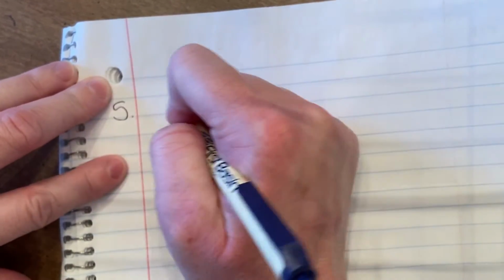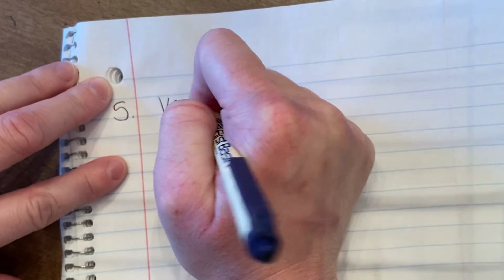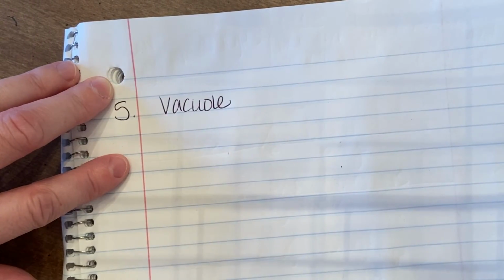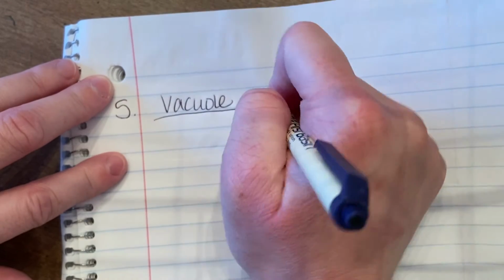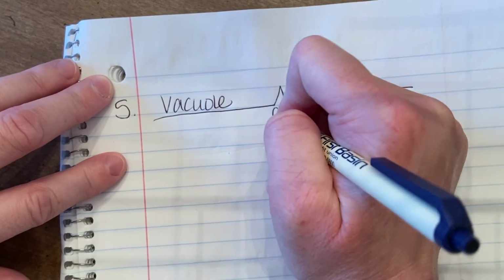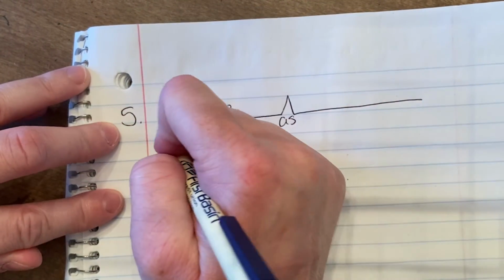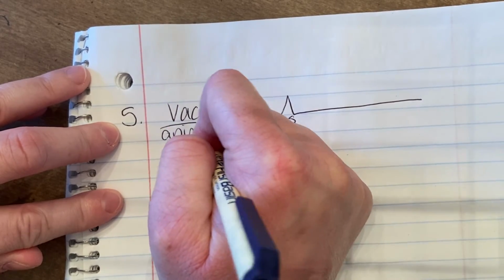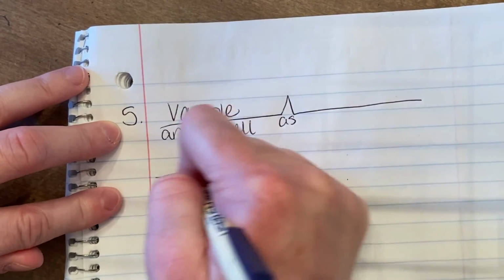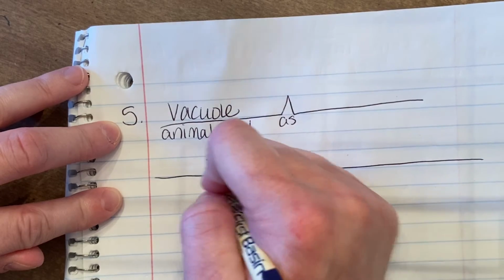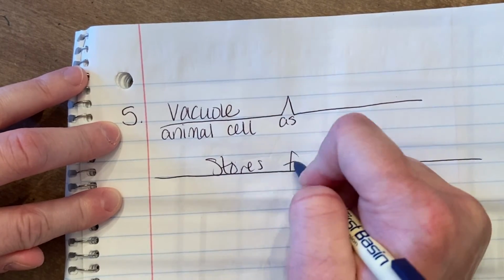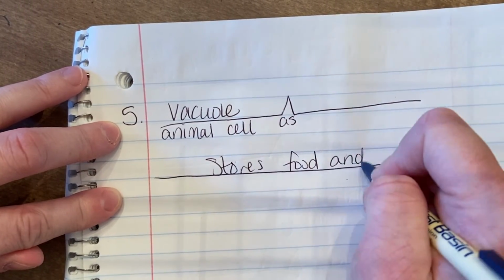Okay, 5. This is the vacuole. I'm going to divide the vacuole into the vacuole that you might find in the animal cell and the plant cell. So this one we're going to talk about the animal cell. What does the vacuole do? It stores food and water.